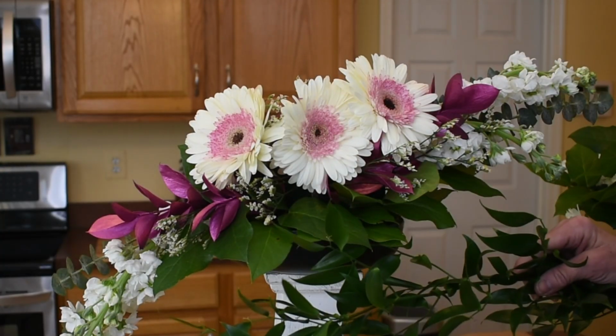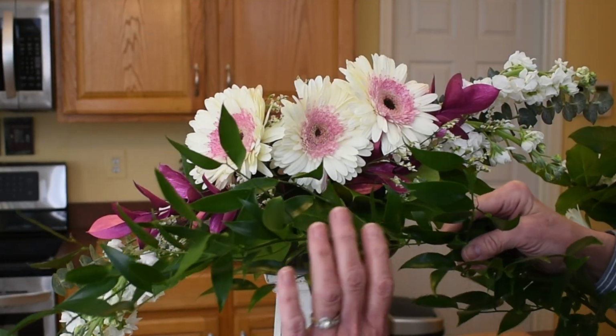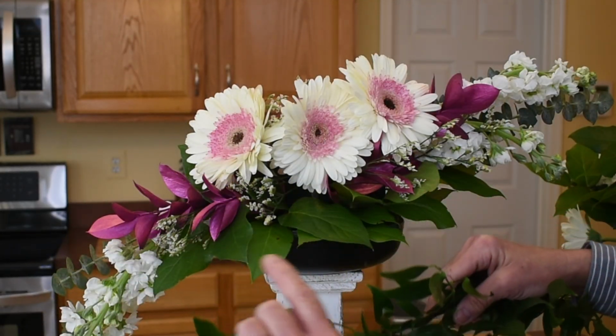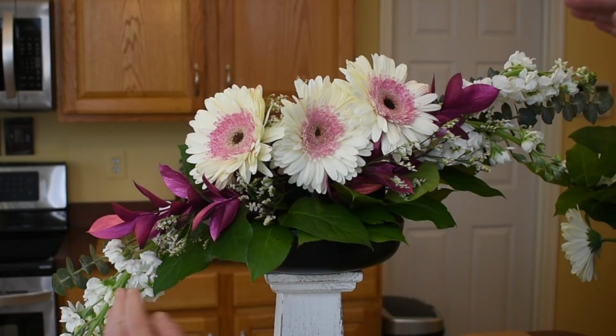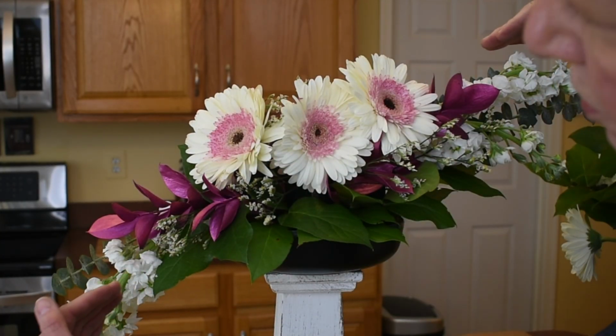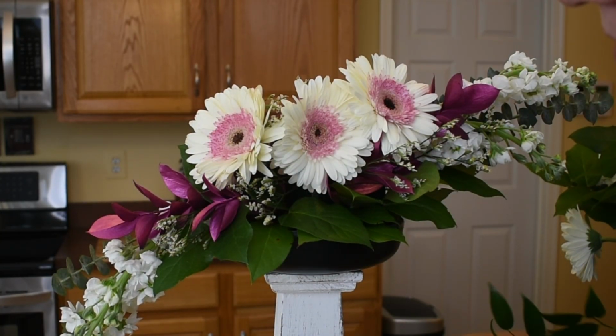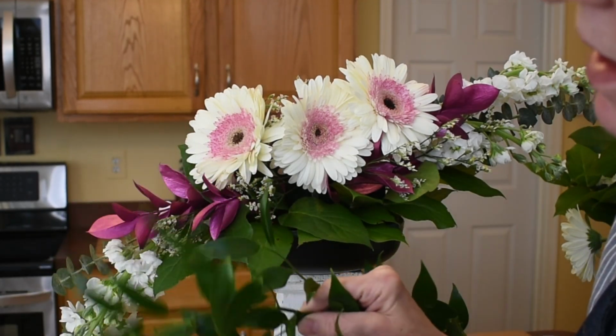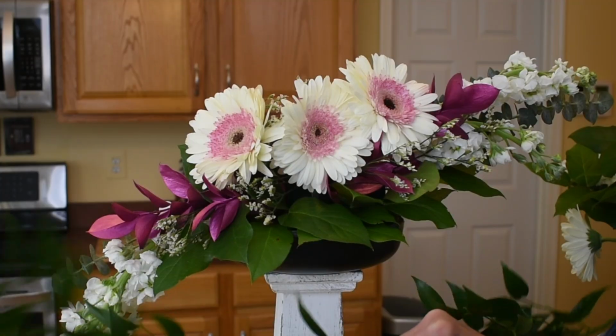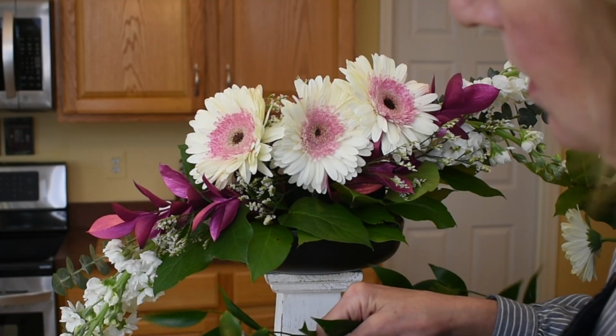All right, so I think I do want to use some of this Italian ruscus. I've got to be careful though, because I noticed that it is really starting to almost arch down here a little bit. And what I want to do is redirect that focus, maybe make it a little bit sharper. I'm giving the greens just a little bit of a bend, because I want you to go in the direction I want you to go in.